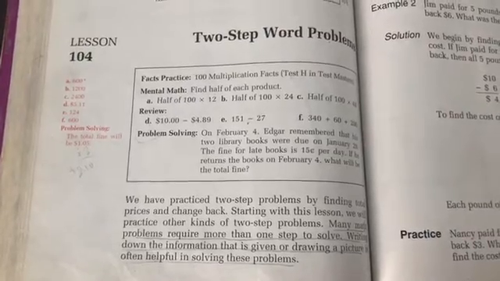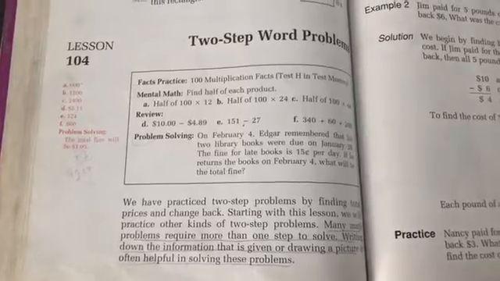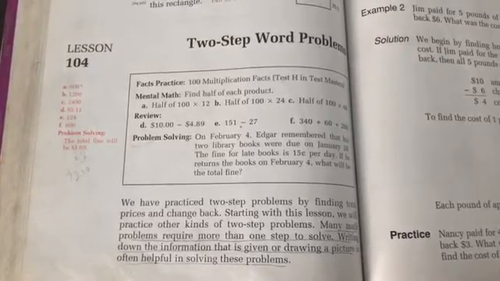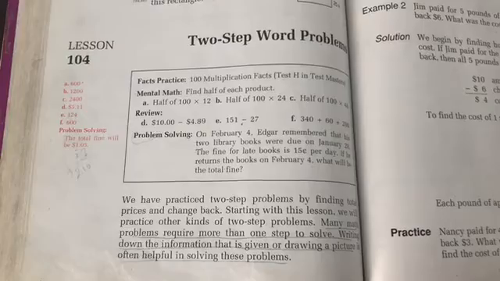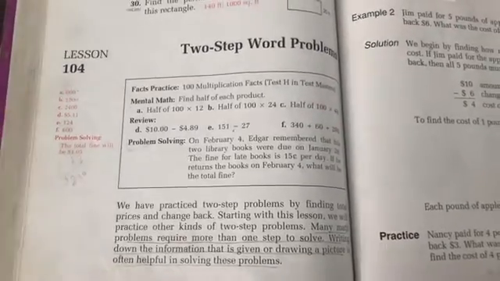Morning, fourth grade. Today I want to talk to you about the math lesson that you are going to be working on over the next few days. It's lesson 104 and covers two-step word problems. I'd like to read the lesson with you and highlight some key things to keep in mind as we go through it. So let's read the lesson.